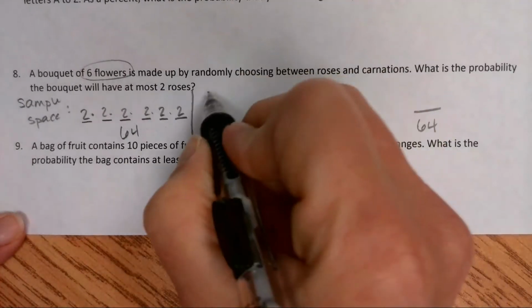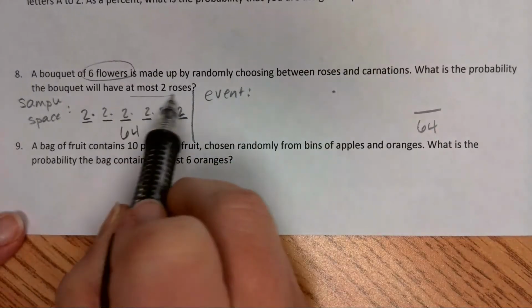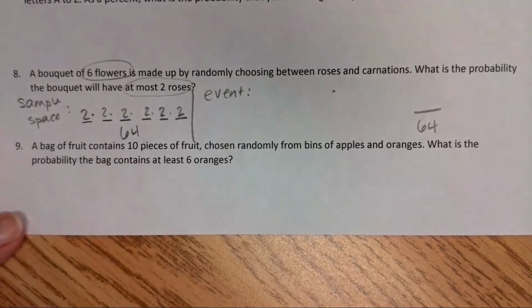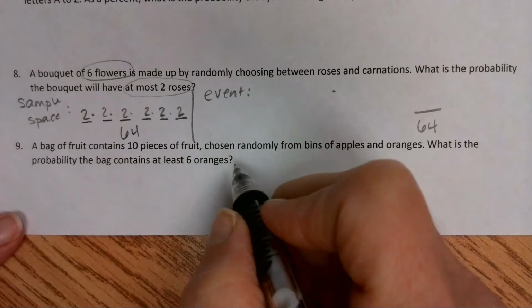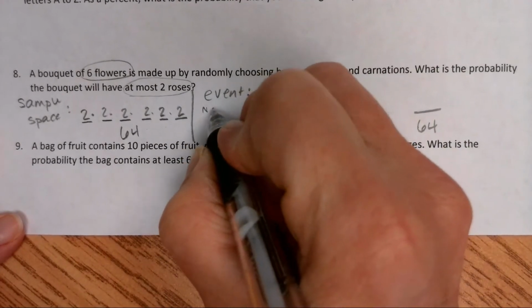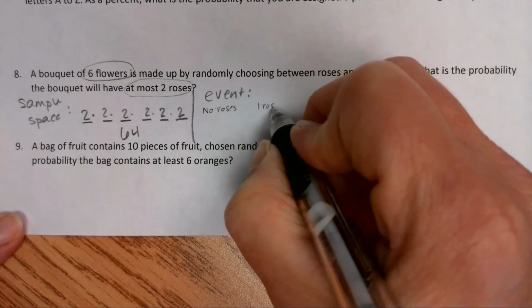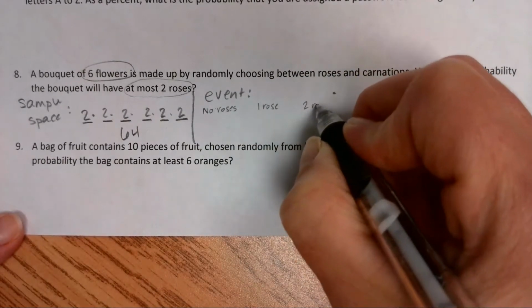Now, my event, I want to have at most 2 roses. So out of my 6 flowers, I can have no roses, I can have 1 rose, or I can have 2 roses.